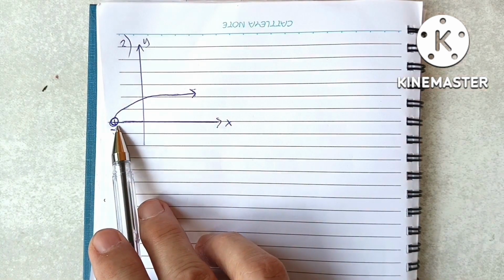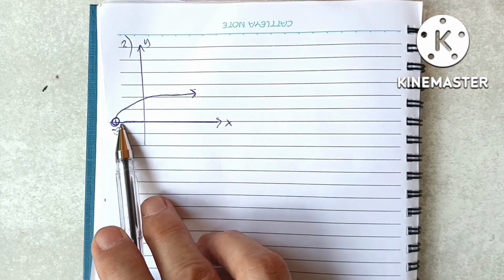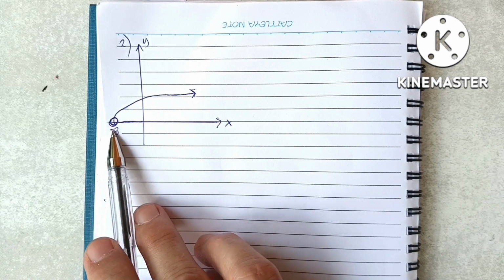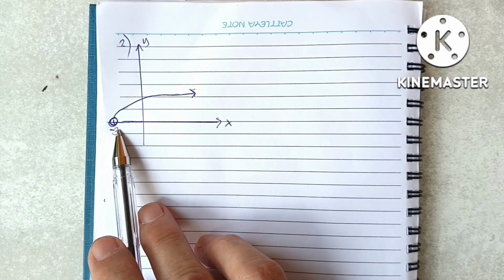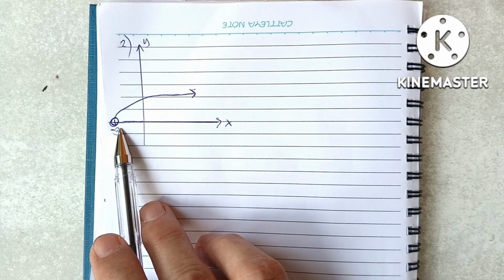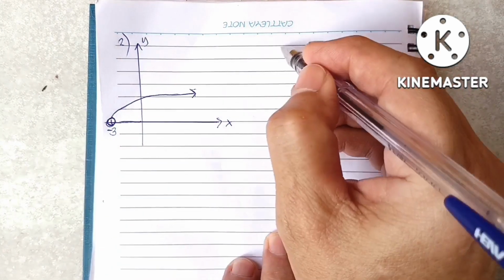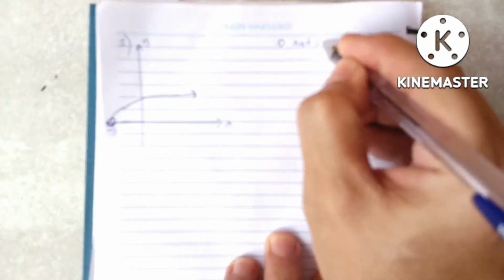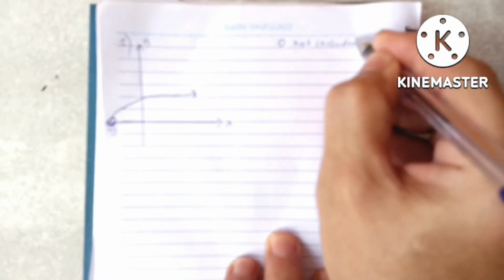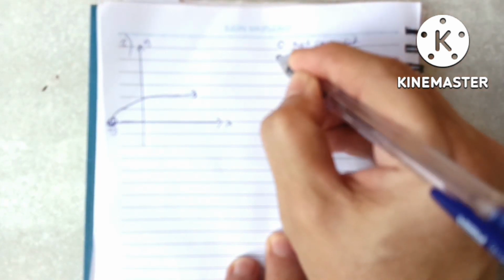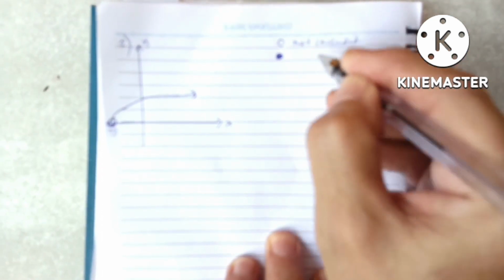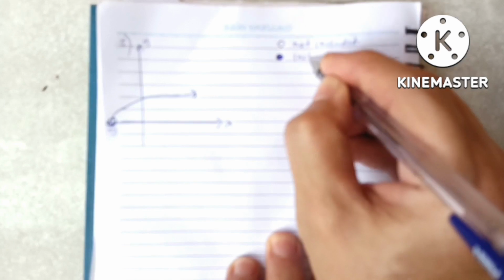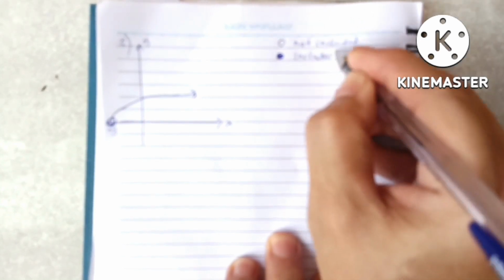Now, notice that there is an open circle, no, at the point negative 3, 0. Ano ibig sabihin nun? It means that the point negative 3, 0 is not part of the graph. It's not included in our solution. Okay? So, an open circle means not included. Okay? Not included. While the shaded circle means included. Tandaan nyo yan. Importante yan.